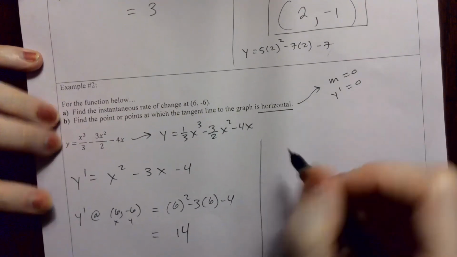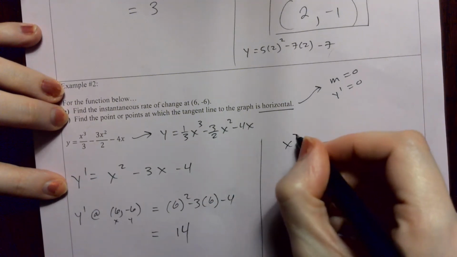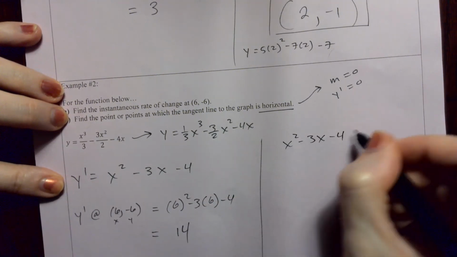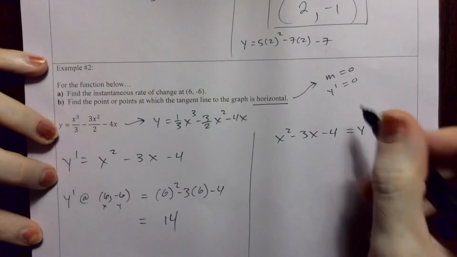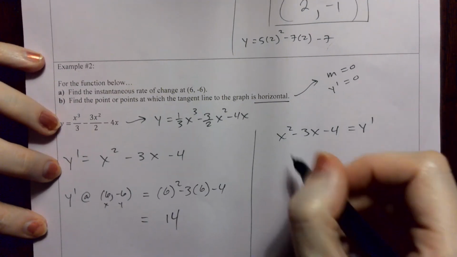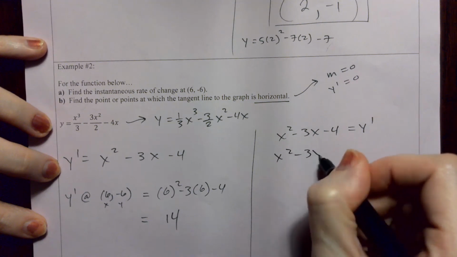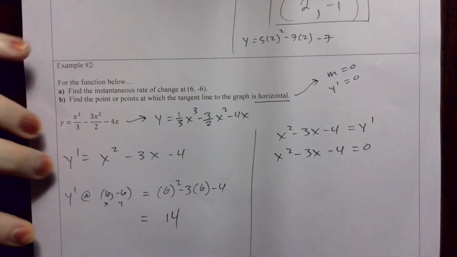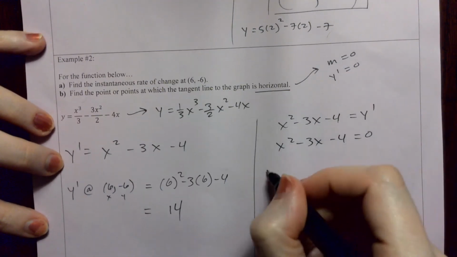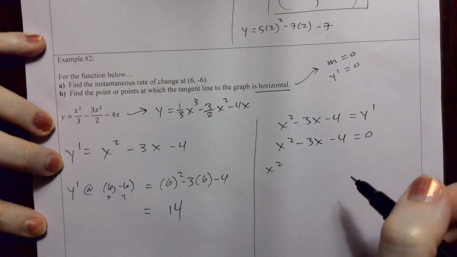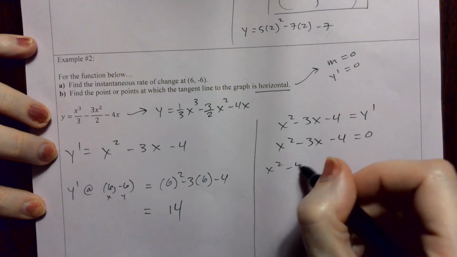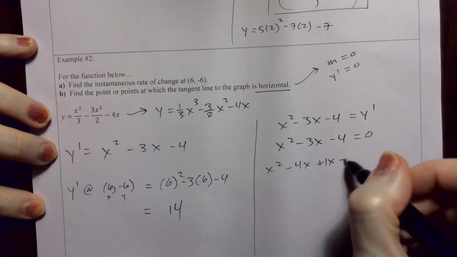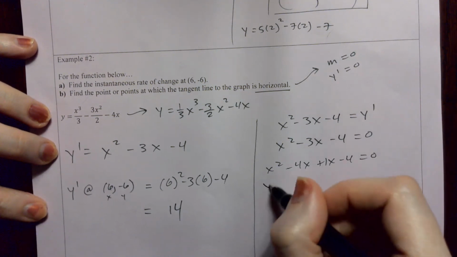Okay, so I know that x squared minus 3x minus 4, I know that's y prime, first of all. And I want to find the point where y prime is 0. So x squared minus 3x minus 4 equals 0. And then you got to factor. So this is x squared, multiply to make -4 and add to make -3. So minus 4x plus 1x minus 4 equals 0.